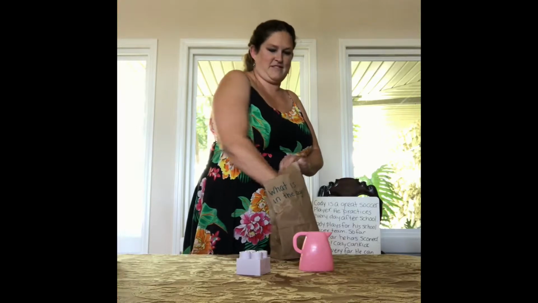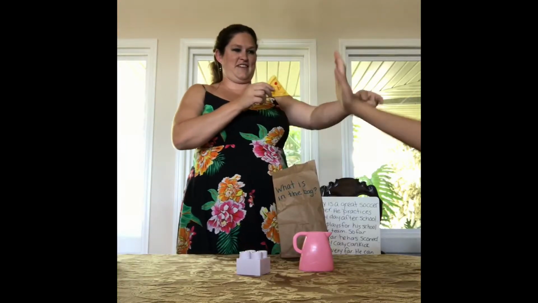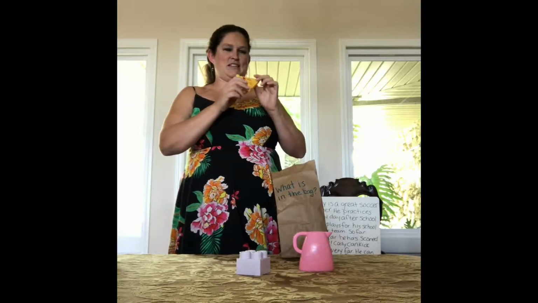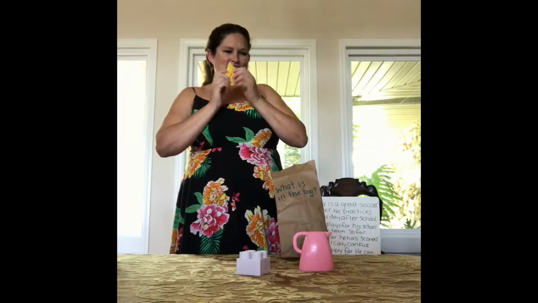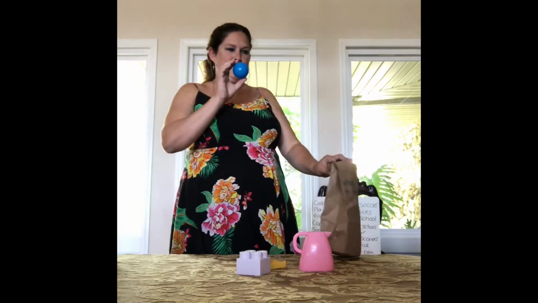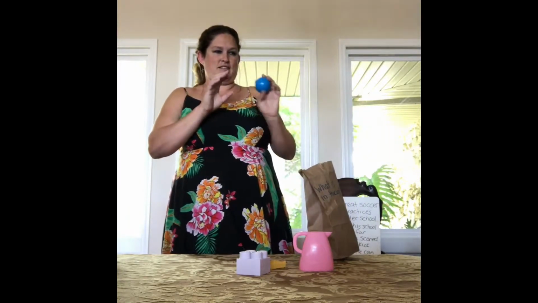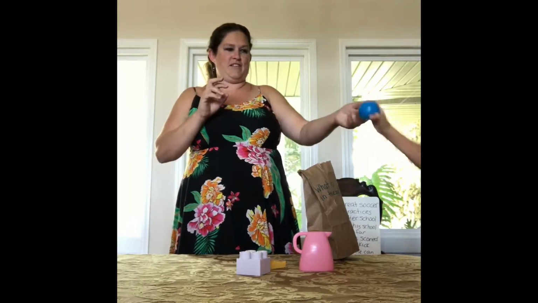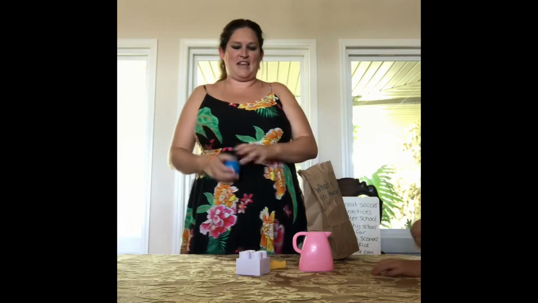What's this? Yes, Alexa. A Lego brick. Also a toy, maybe? Yes, Bella. Pizza. Is it real pizza? Can I eat it? No, it's plastic. It's a play toy. Okay. And a ball. Is it a bouncy ball? It's not a bouncy ball. It's a plastic ball.